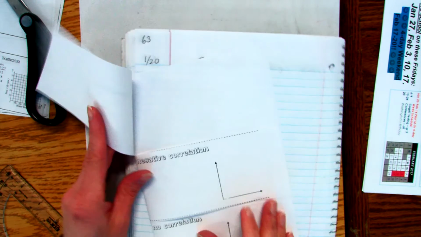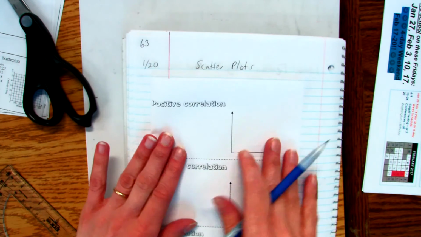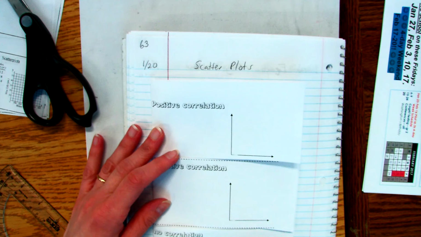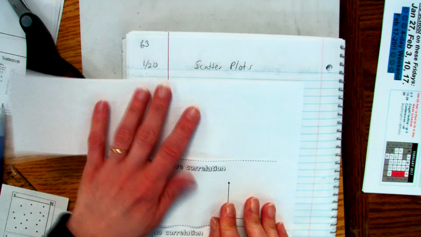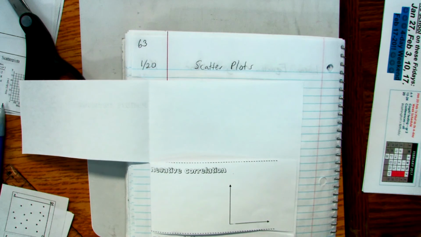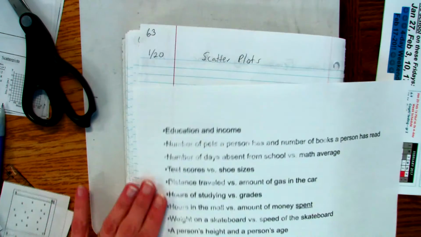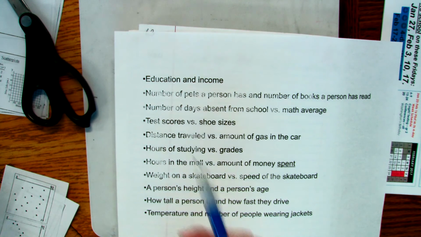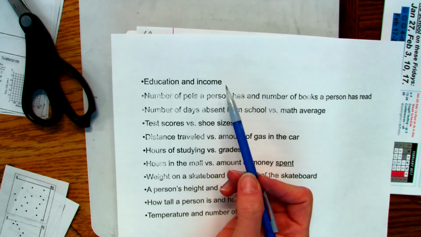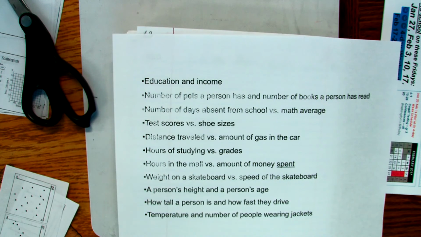Okay, so you're going to make this into 3 flaps. See this? And so on the positive correlation, negative correlation, and no correlation, I'm going to give you pictures of scatter plots, and you're going to cut and paste the correct one in the correct place. That's the first part. And then on the inside, you're going to get a sheet that has a list of different things. And so you're going to tell me whether you think they would be a positive correlation, negative correlation, or zero. And then you can either cut these and paste them in the correct place, or you can write them in if you think that's easier.